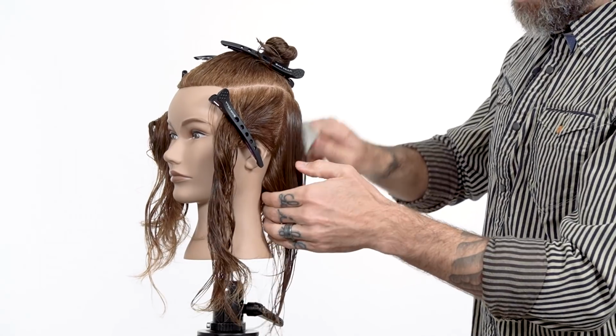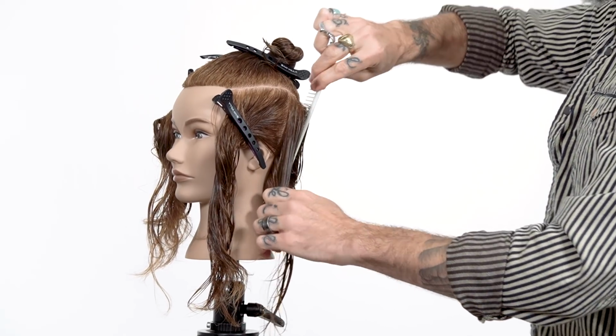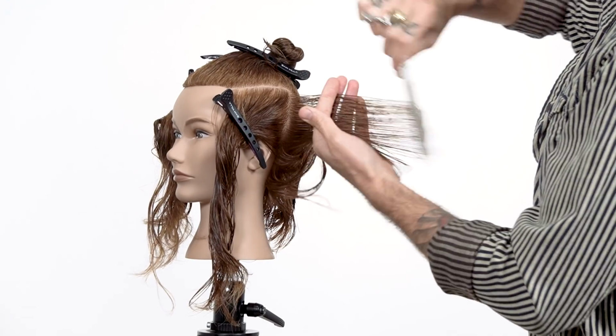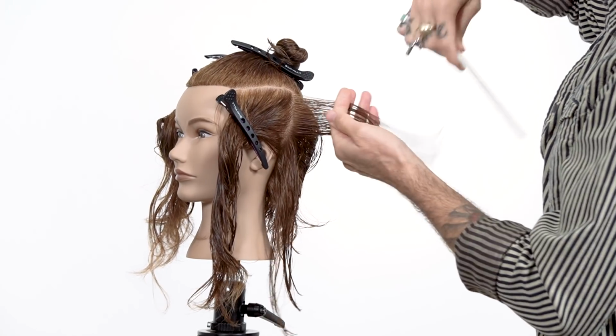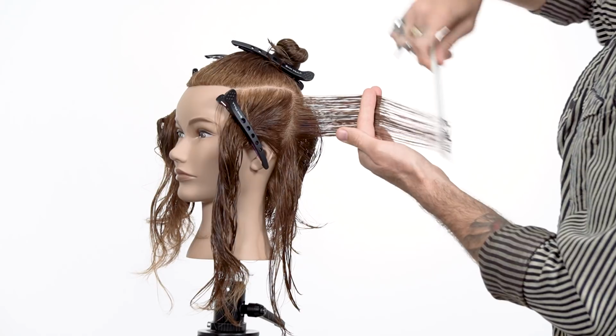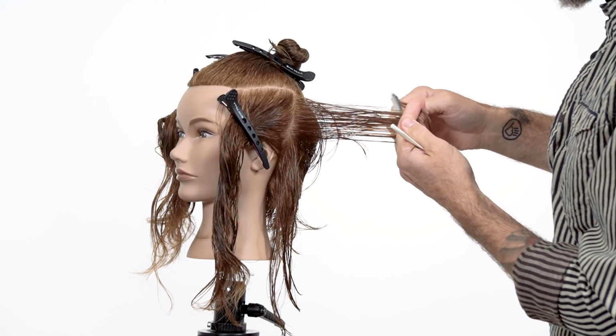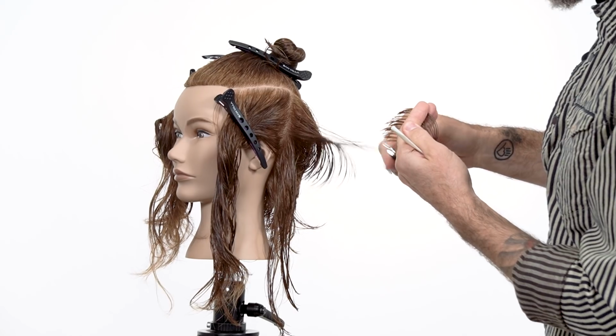Next section, a little bit of the previously cut section. Grab the new hair, over direct back to that previously cut section, just slightly, just gentle. There's my guide from the previously cut section. Let it slide through just past my fingers.